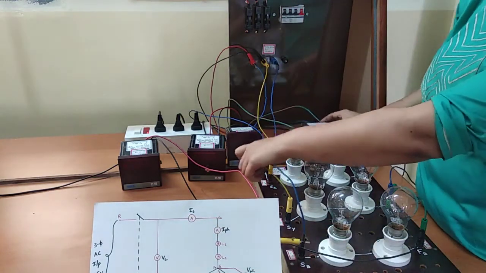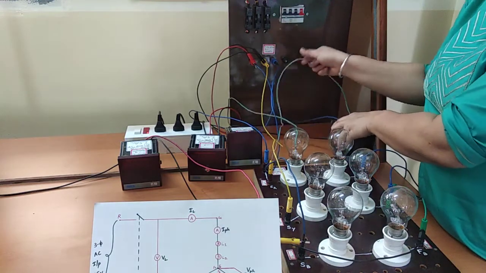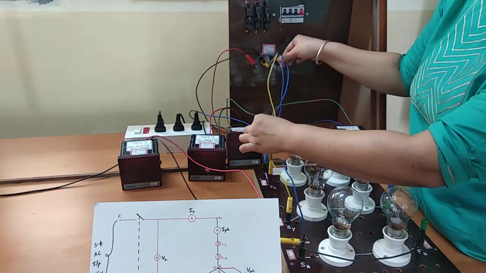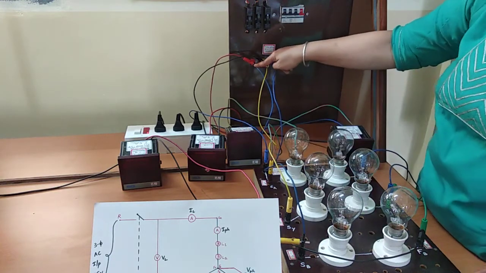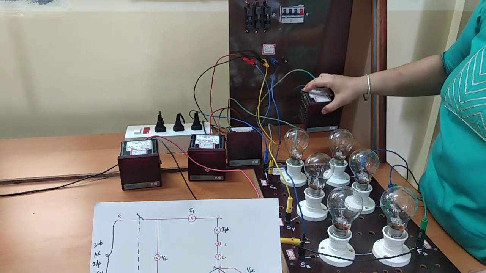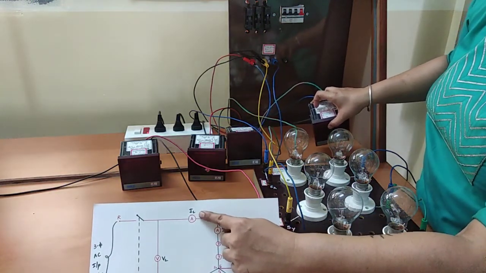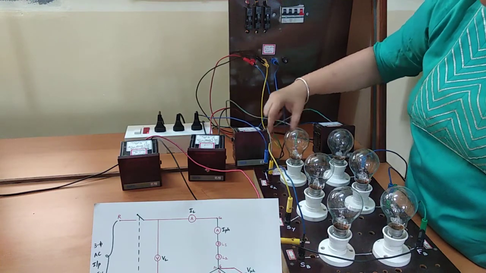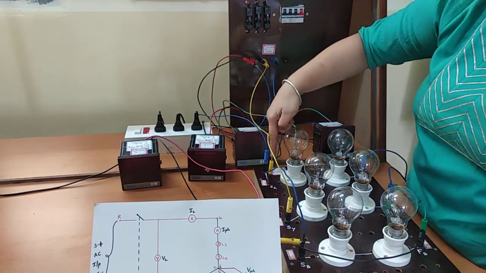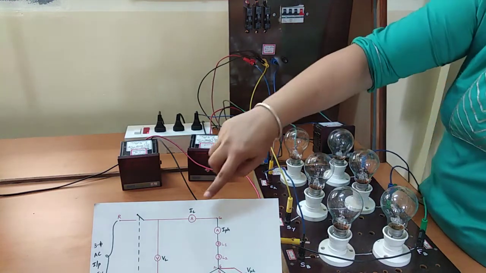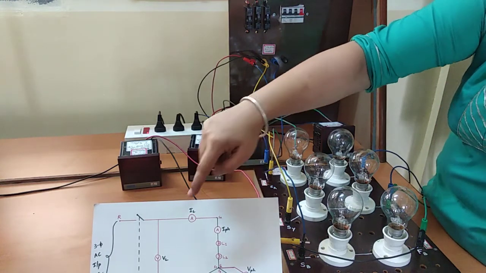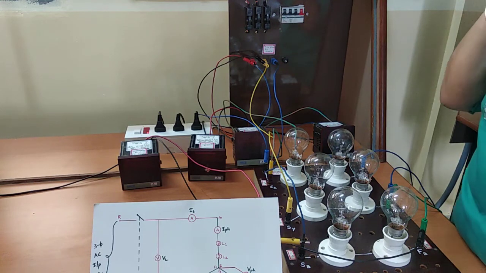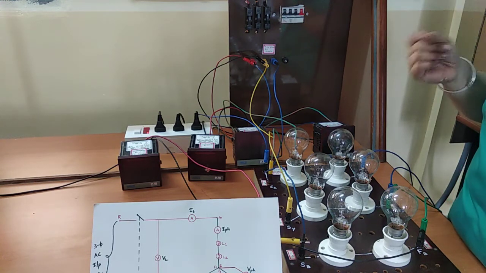Here one end is connected to R phase and the other end is connected to the red input supply. So this is reading IL, the line current. And then we have another ammeter which is connected here to measure the phase current, right? So this measures I phase. So now let us switch on the circuit and see the readings of the experiment.